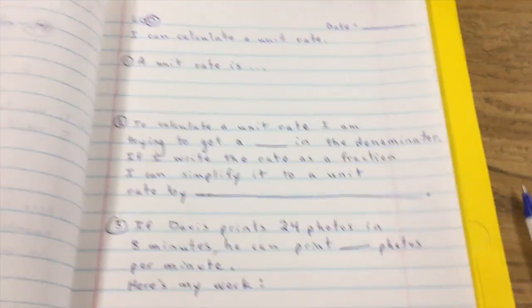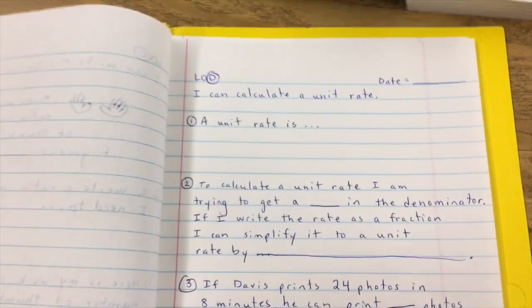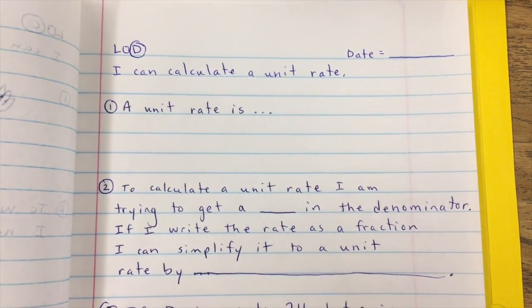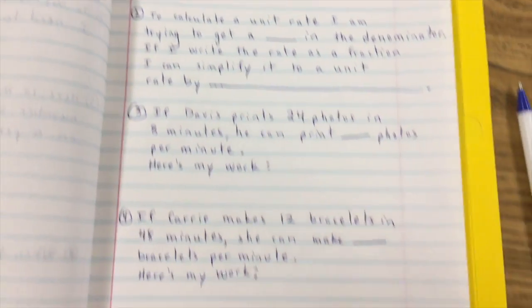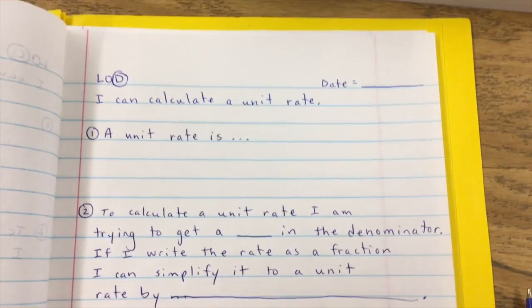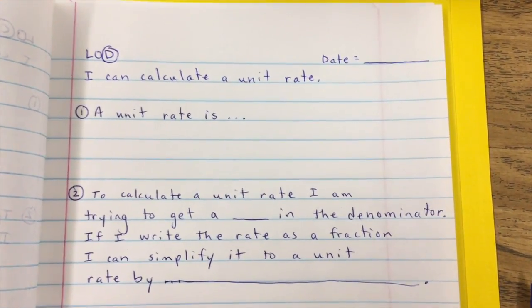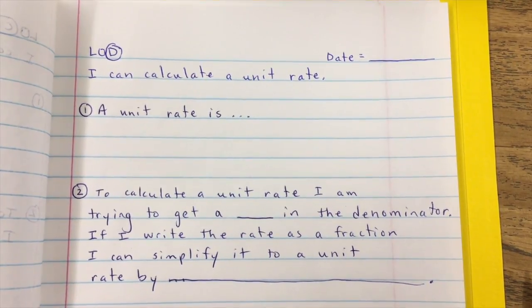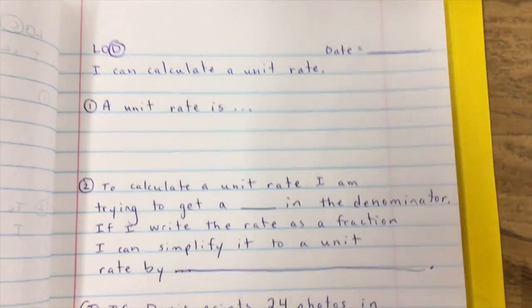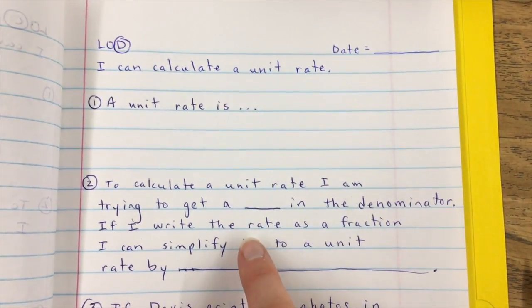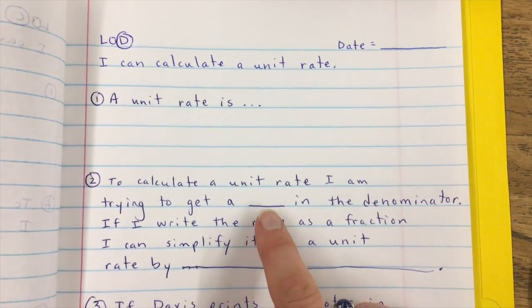All right. You are going to need to pause this, and first we'll do number 1 and 2, and then we'll pause it and we'll do 3 and 4. That way I can zoom in a little bit better. So what you're going to do in a minute is pause the video, set all of this up, and fill in the blanks. You're going to have to explain what a unit rate is, and you're going to have to fill in the blanks here to calculate a unit rate.